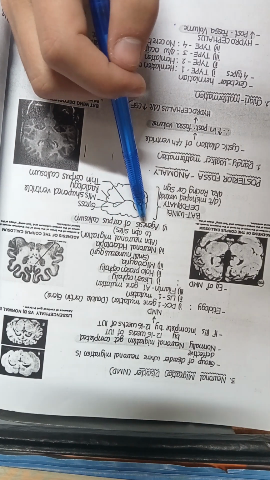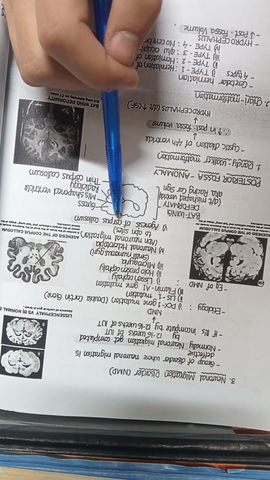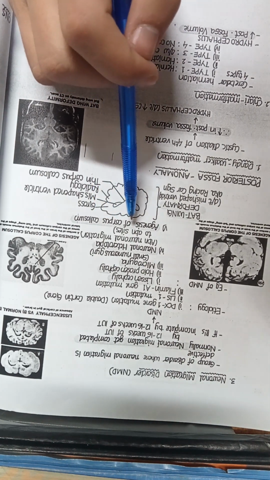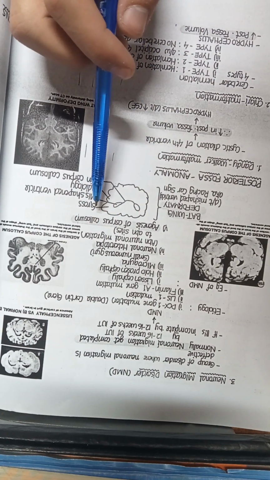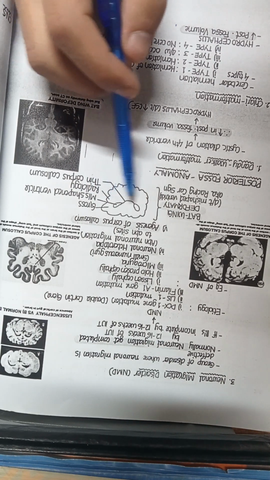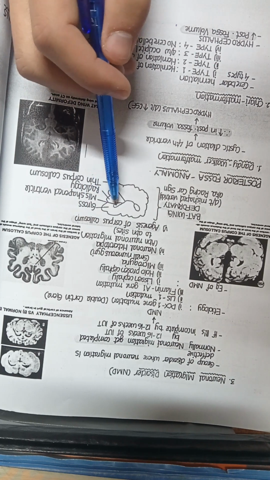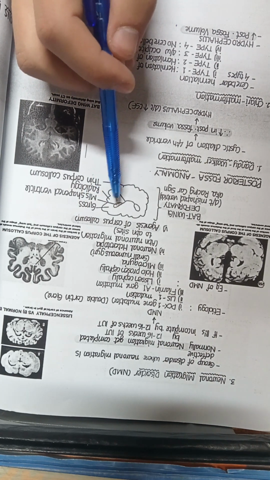The fifth, it is very important, agenesis of corpus callosum. Agenesis of corpus callosum means not a proper formation of the corpus callosum. Normally the corpus callosum connects the two hemispheres.